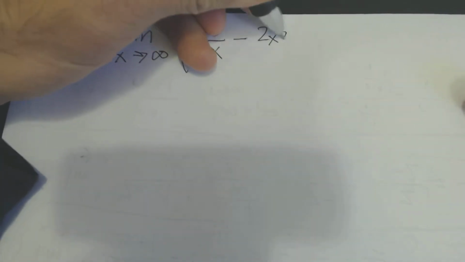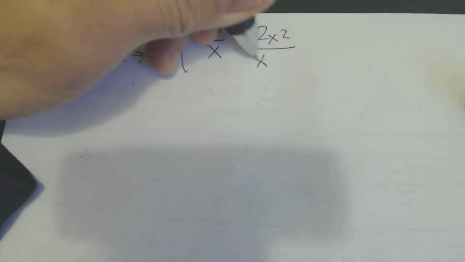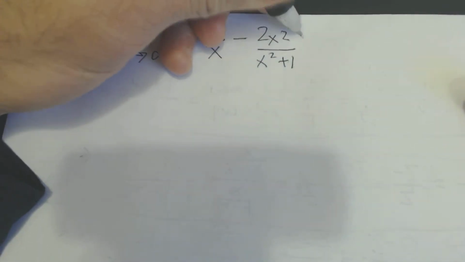And finally, the very last problem of section 10.2, limits continued. We're going to do number 54. So we are looking at the limit as x approaches infinity of this term, 3 over x minus 2x squared over x squared plus 1.